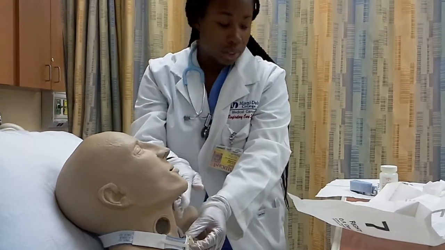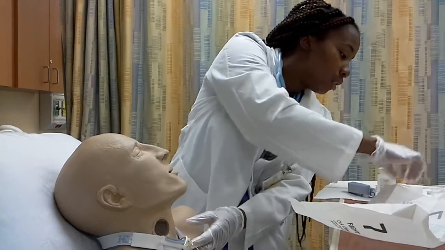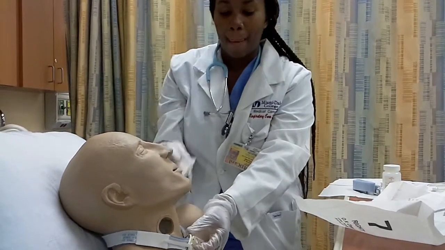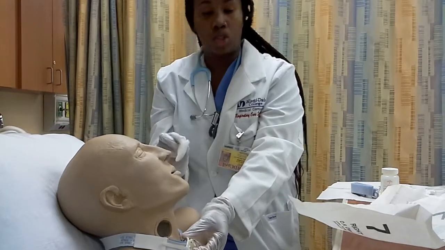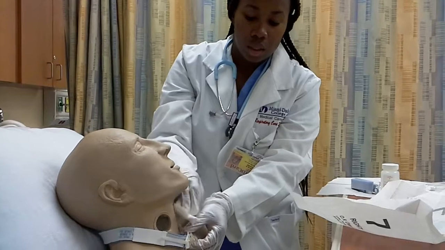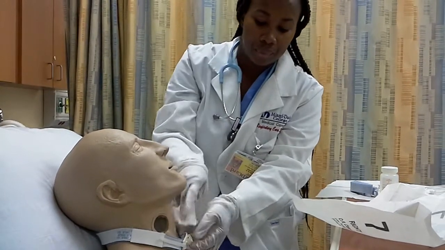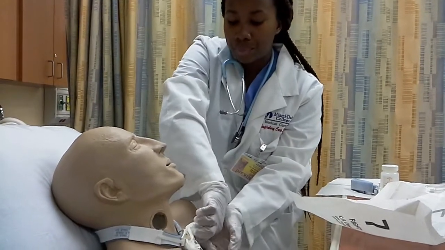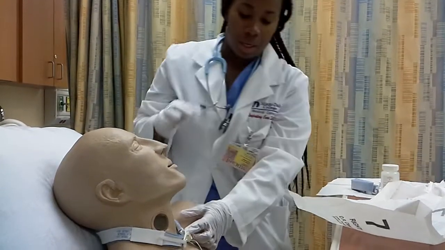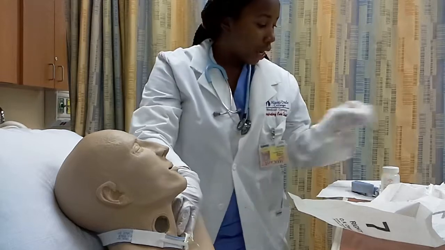So after I have rinsed the area, I'm going to go ahead and get another sterile gauze, and I'm going to go ahead and dry the area. Always want to dry your area because you don't want to leave it wet. That can also cause skin breakdown. So since I have dried it, and I dried under it, I'm going to go ahead and insert his inner cannula back in.